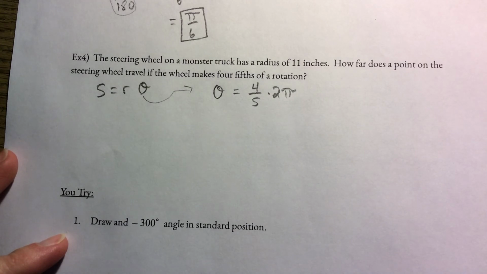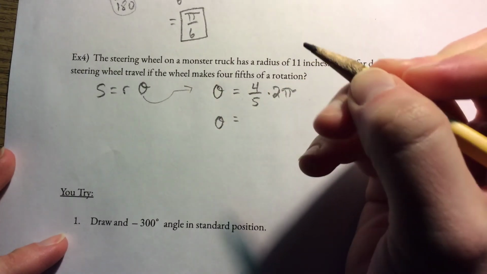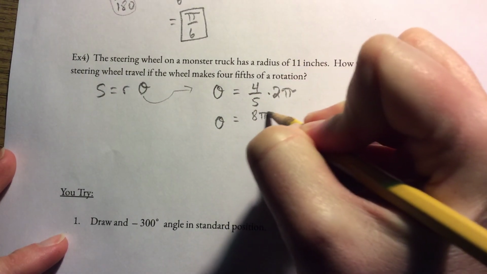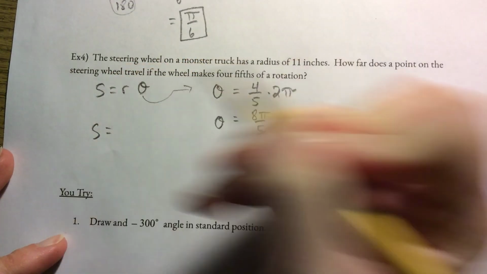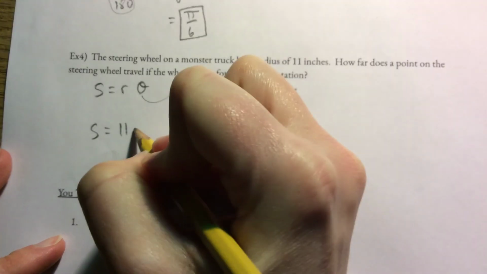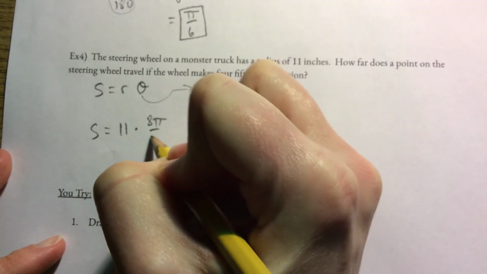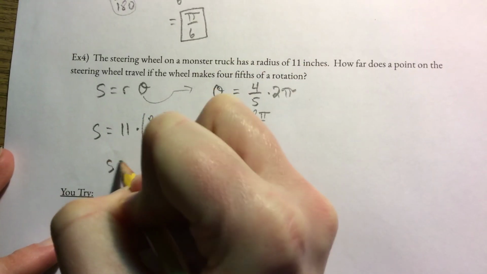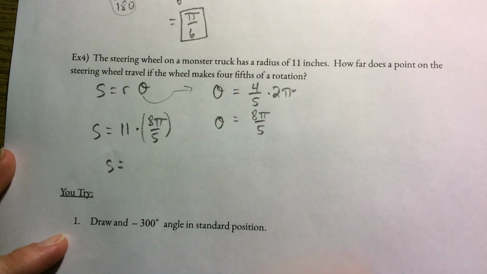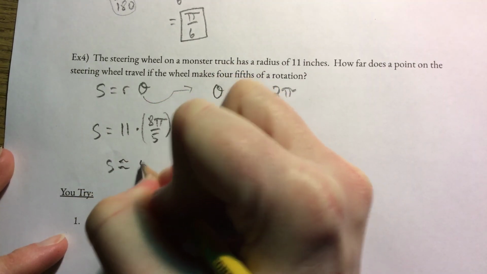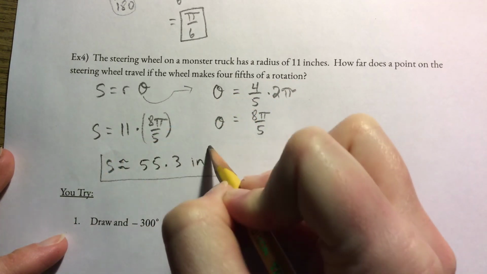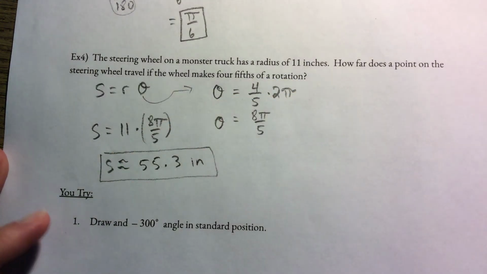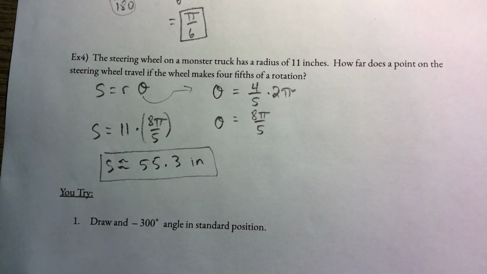So if I do 4/5 times 2 pi, that gives me 8 pi over 5, and that's what I'm going to put in here for theta. My radius was 11. So then if I multiply that out, that gives me about 55.3 inches. And I'm using the pi button on the calculator for that because when we're talking about a real life thing, a distance, we don't want to have pi in the answer. We want to get a real answer there.